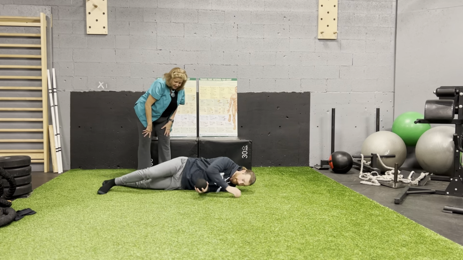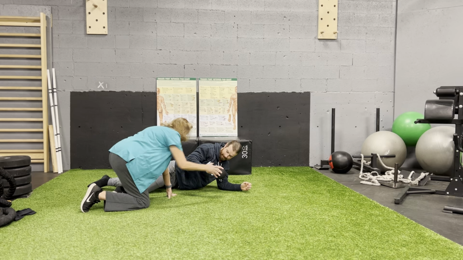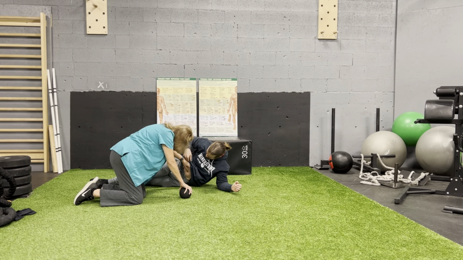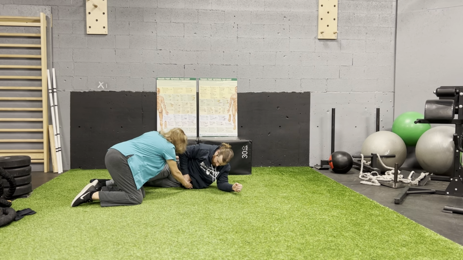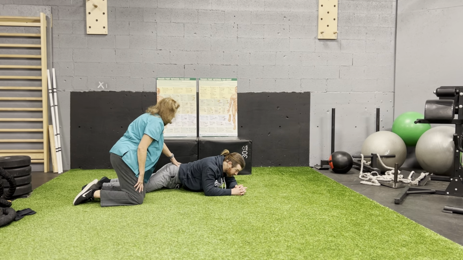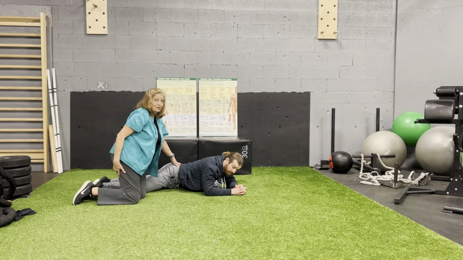Let's put that ball over here. So let's go sideways, and let's find the belly button. Then we're going to put the ball right there, and then you're going to lean on it. That's where the psoas starts. And you're going to look for a painful spot. If it's not painful, you could come off of it. Found it. Oh, we found it.